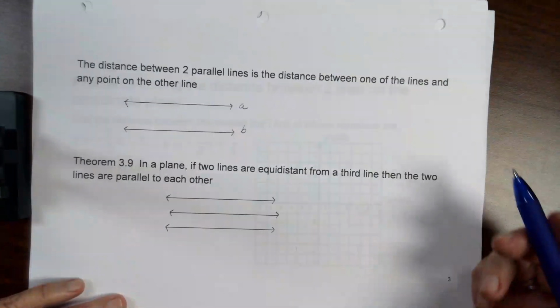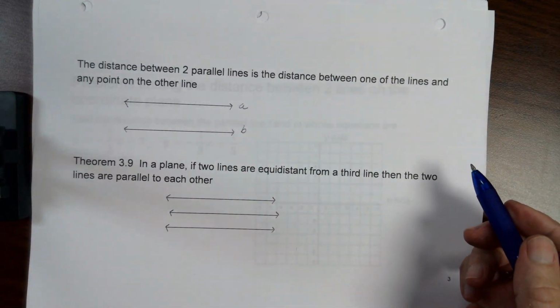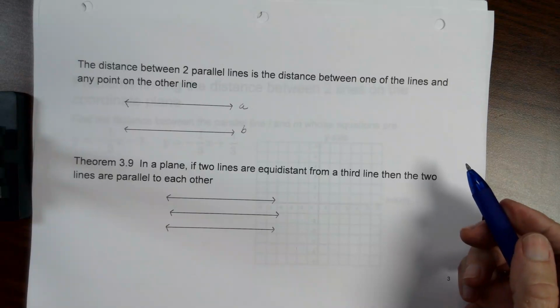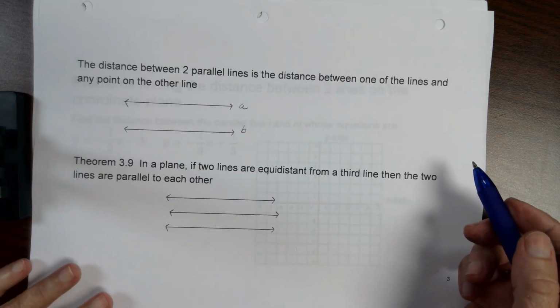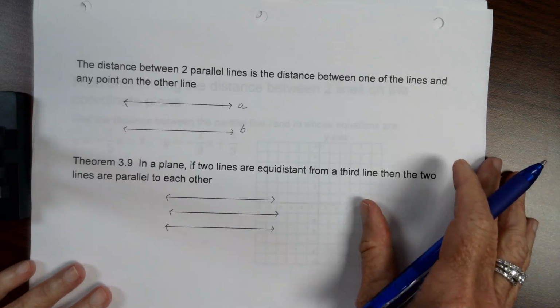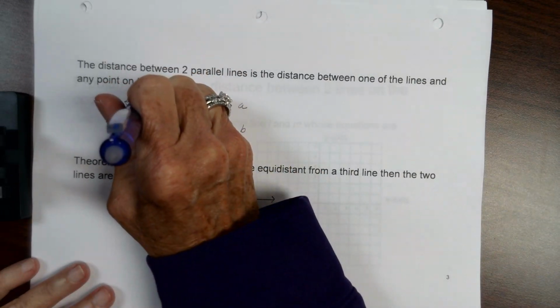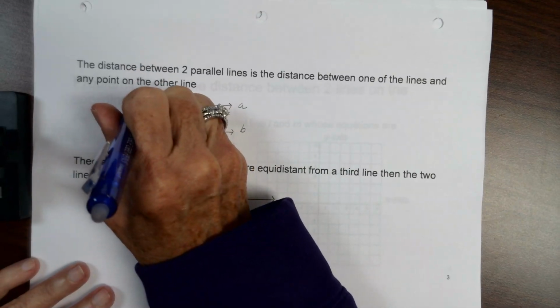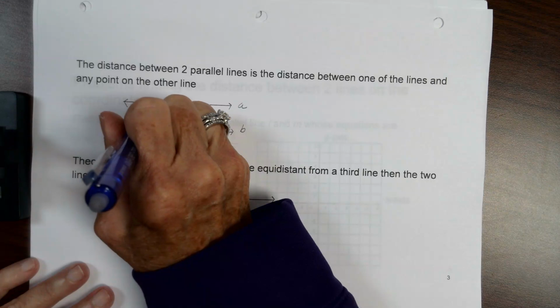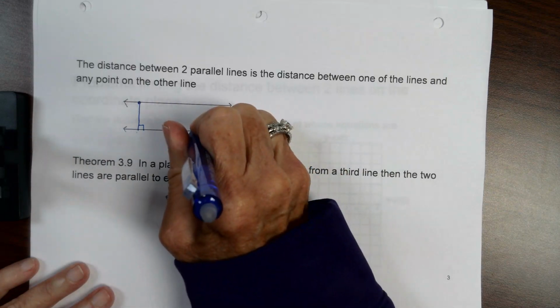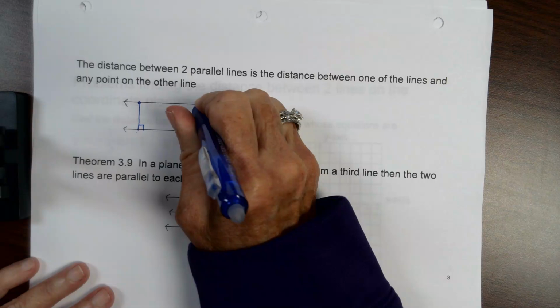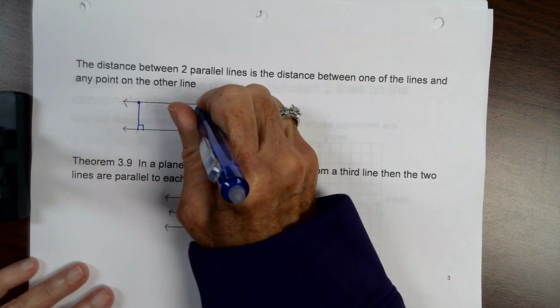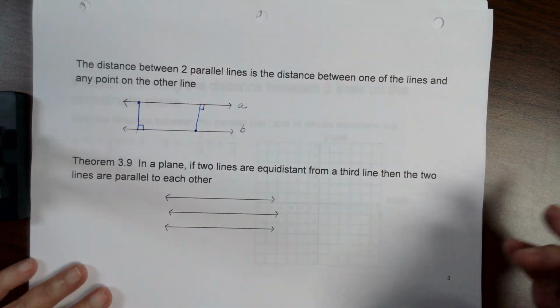The distance between two parallel lines would be the distance between one of the lines and any point on the other line. So if I want to know the distance from this point to this line, I draw a perpendicular line.